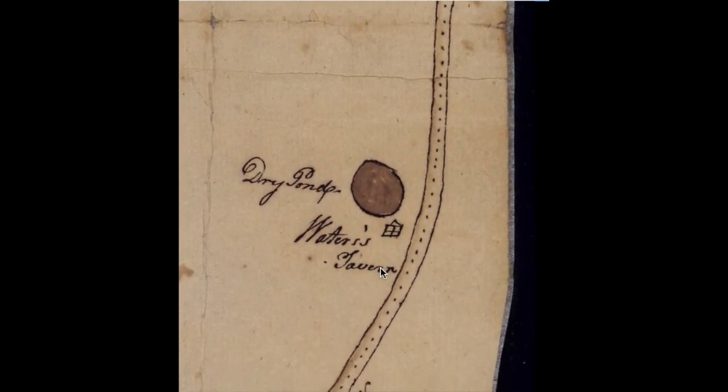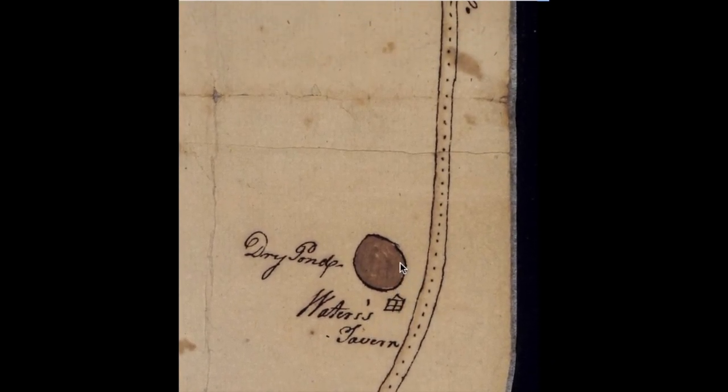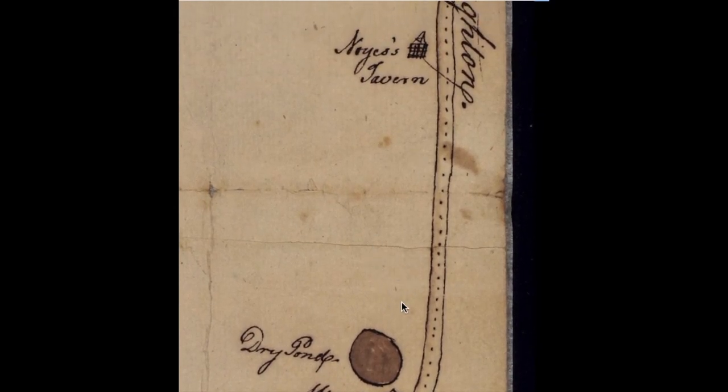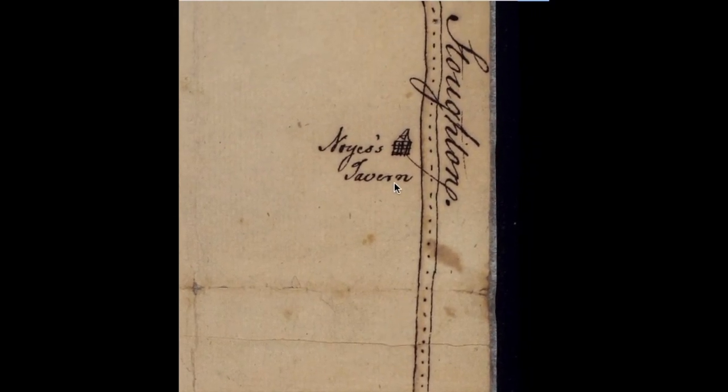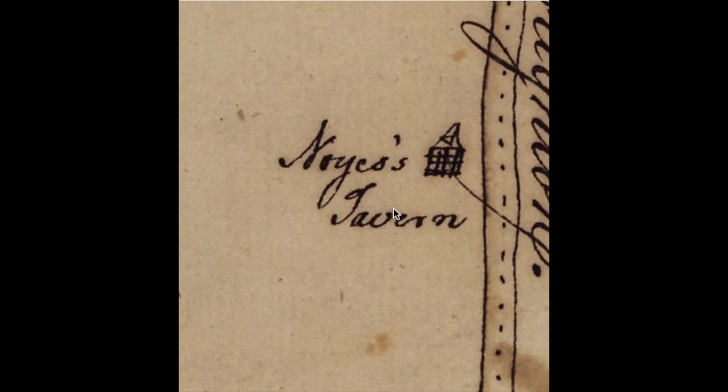And there was Waters Tavern. For our connection to Sharon, it's an important landmark, because that's where Deborah Sampson lived when she returned from war, until she got married. Noise Tavern was right here.